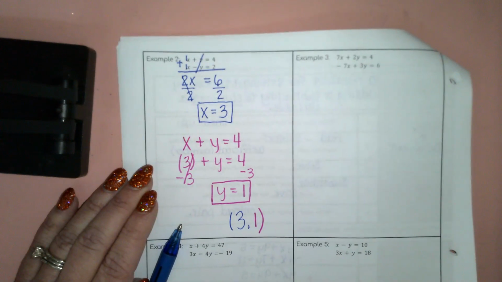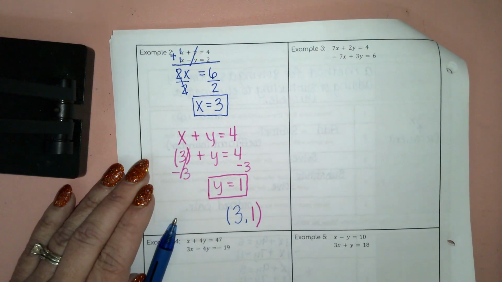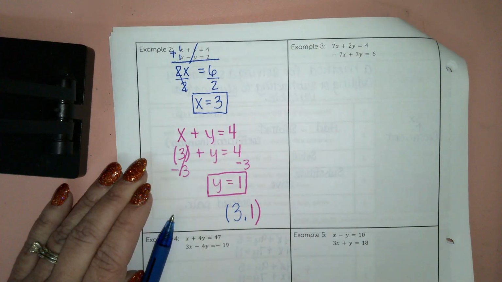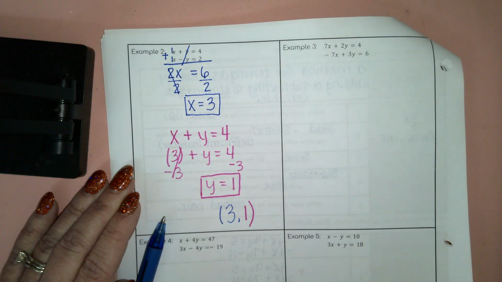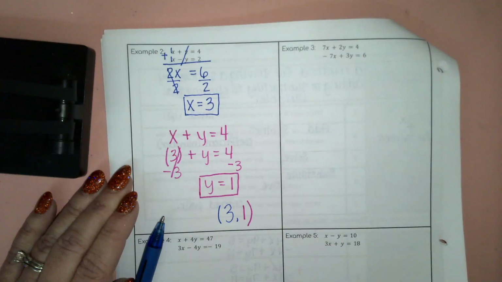How'd you get x plus 1 equals 4? How'd I get what?